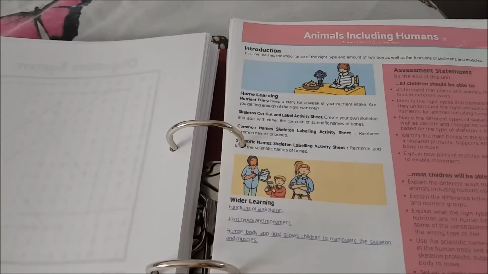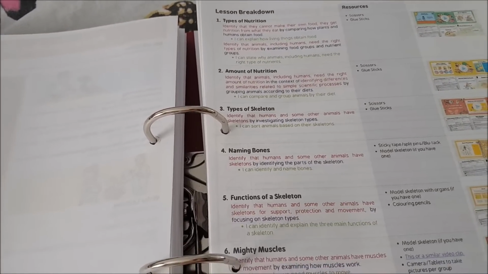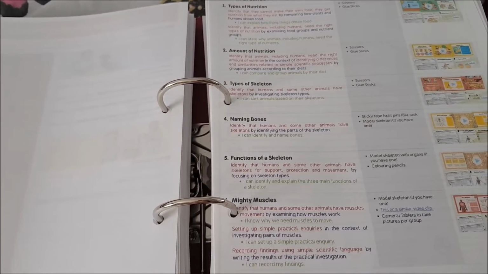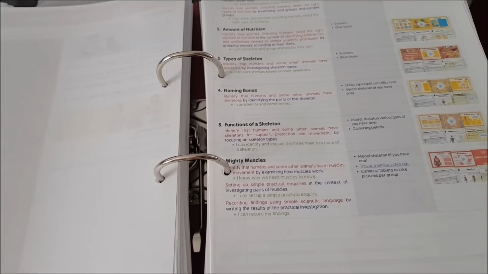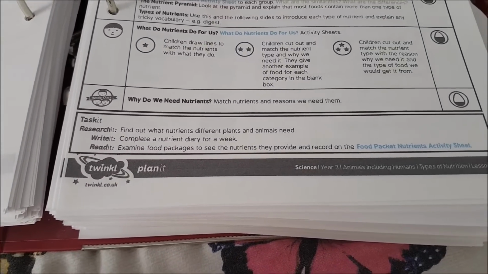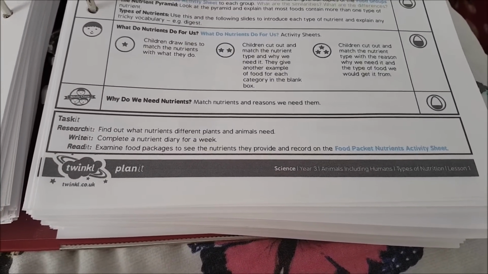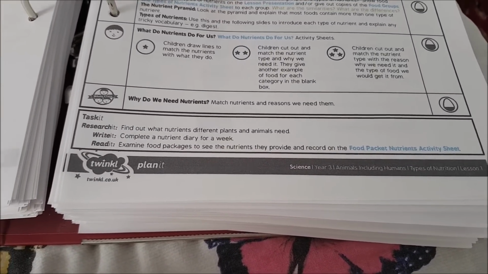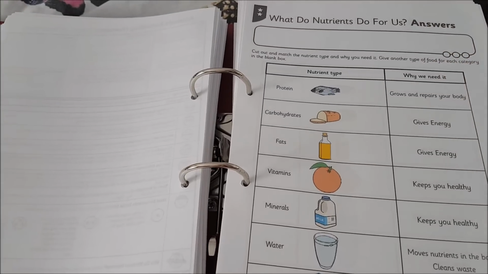The next unit is animals including humans, and this is going to be for our health. So we're talking about types of nutrition, the amount of nutrition required, types of skeletons, naming bones, functions of a skeleton, and mighty muscles. If you're looking on Twinkle and wanting to find it, it's the Science Year 3 Animals Including Humans Types of Nutrition. And I'll just show you an overview of some of the worksheets.